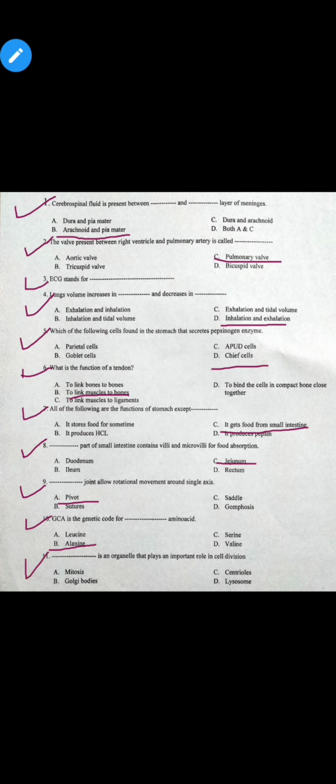MCQ number 11. Dash is an organelle that plays an important role in cell division. Option A mitosis, option B Golgi bodies, option C centrioles, option D lysosome. So the correct option is option C, centrioles. Centrioles are organelles that play an important role in cell division.